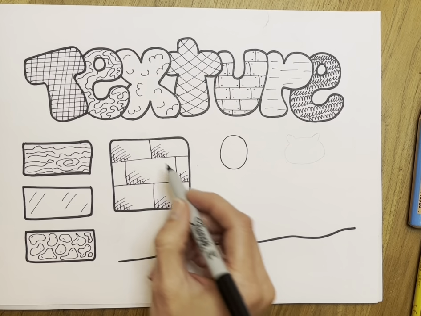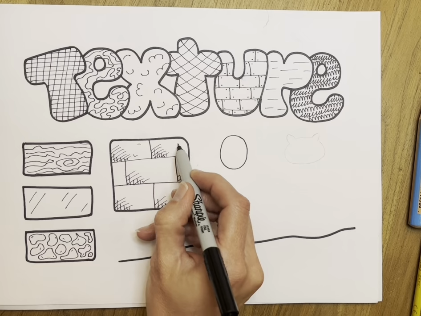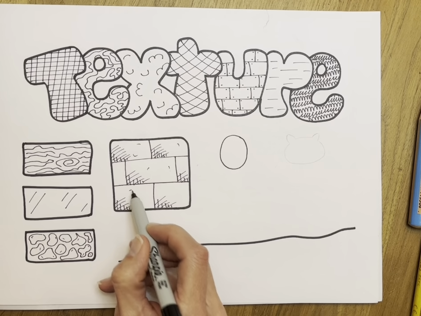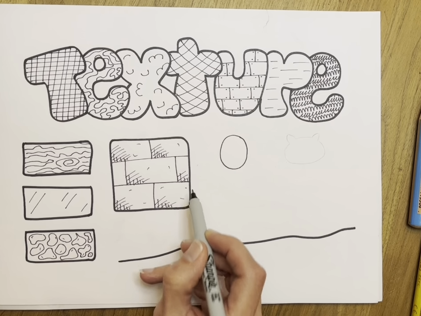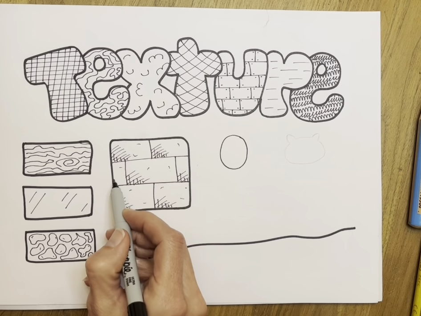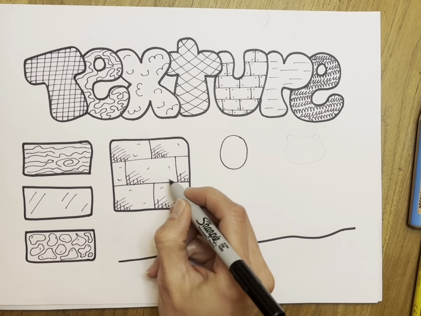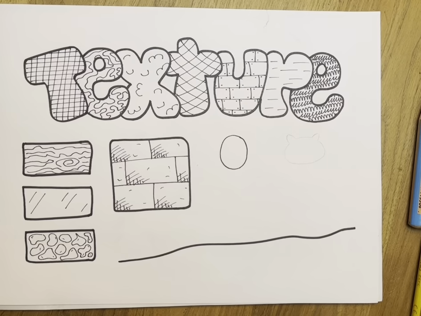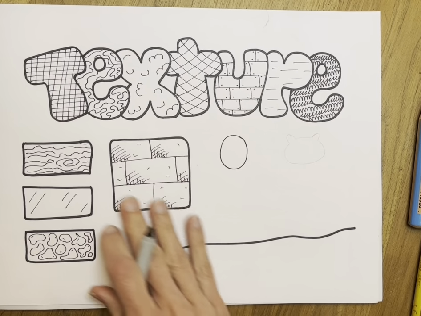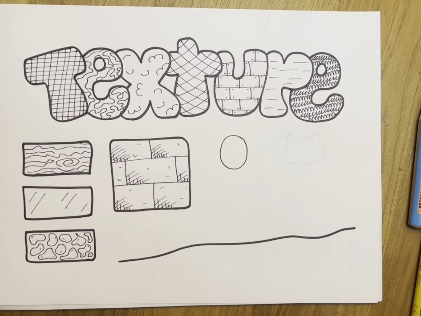And then again, these ones are not usually perfect, so you can just make little lines too. And just like you did here. Same for that, it has a few nooks and crannies. Alright, so there you go. That's a way to draw a wall that has bricks.